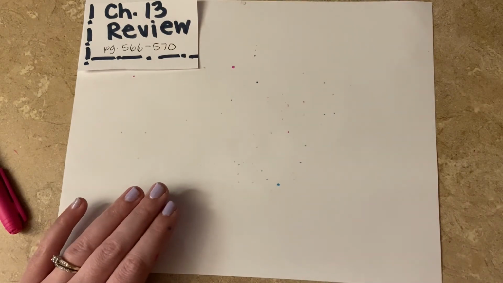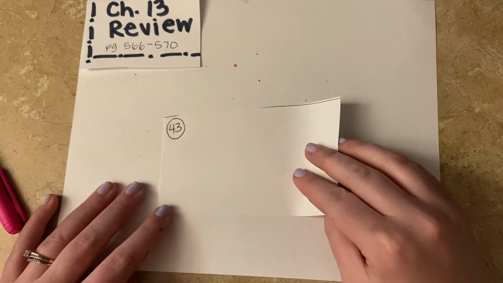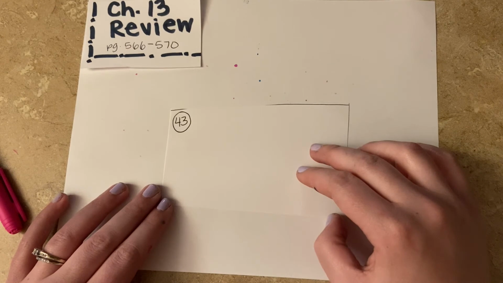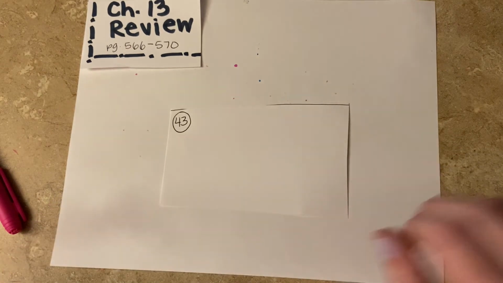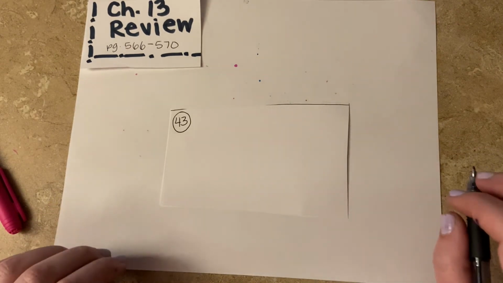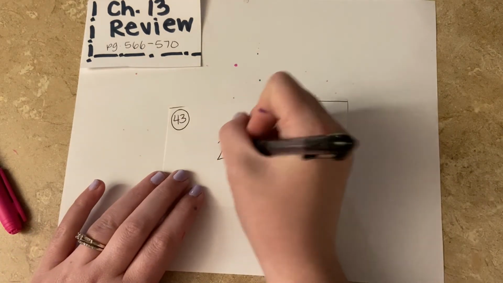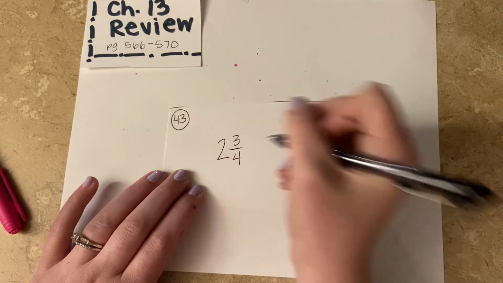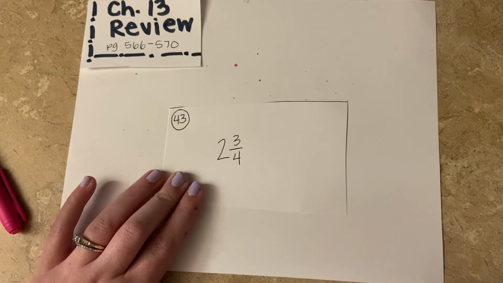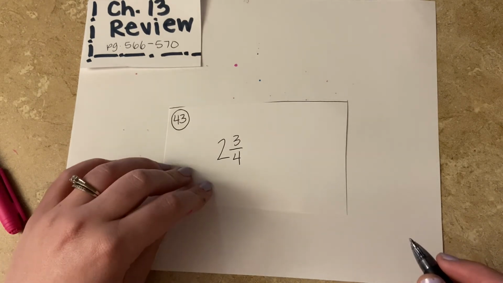All right, last one I'm going to model for you is number 43, I'm sorry. It asks us to change a mixed number into an improper fraction. So 2 3/4.